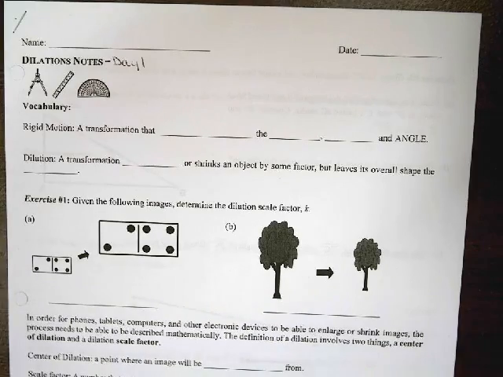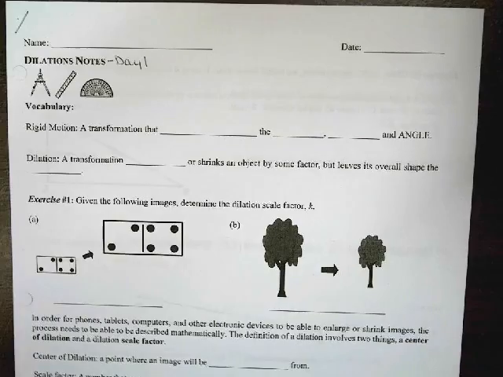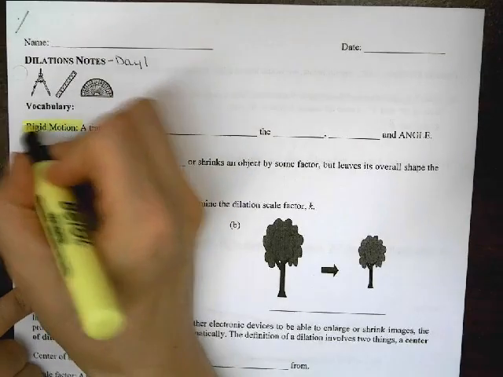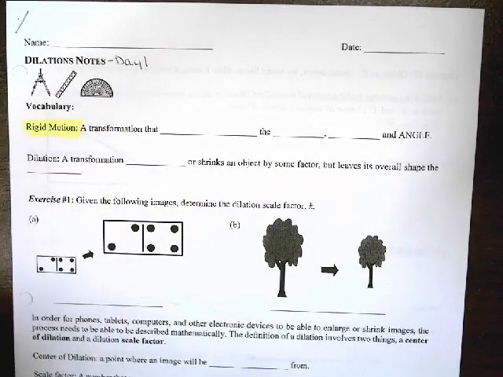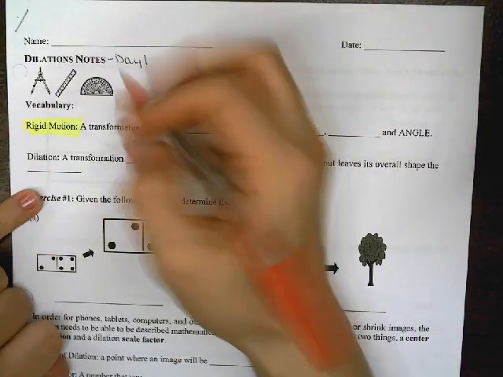Day of dilation, and we're going to be working with dilating images. All right, so first thing first is the key vocabulary word that we learned in Unit 2, which was the idea of the rigid motion. Okay, and remember that's a transformation. Now, transformation does not mean a translation.